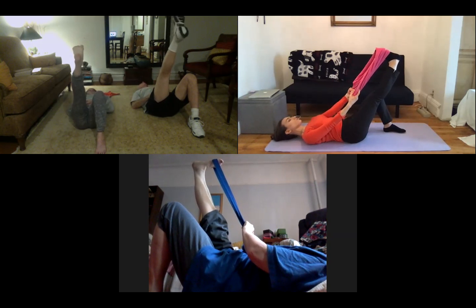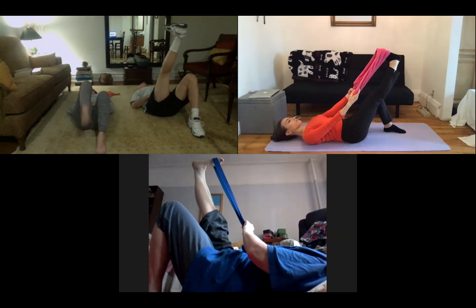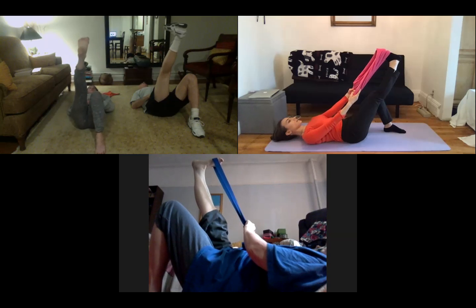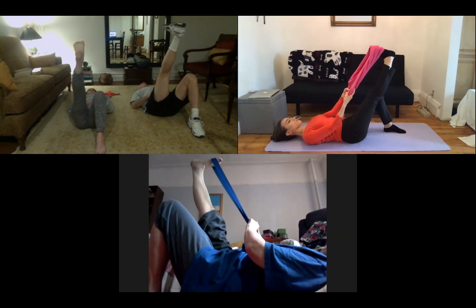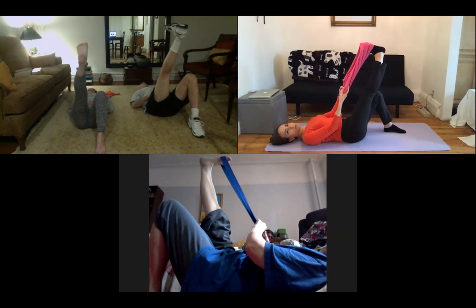Remember, whenever you're doing these hamstring stretches, you want to hold them for at least 30 seconds. So you're breathing into it. Exhale. Again, inhale. And exhale. Good. Now we're going to take this into an IT band stretch.